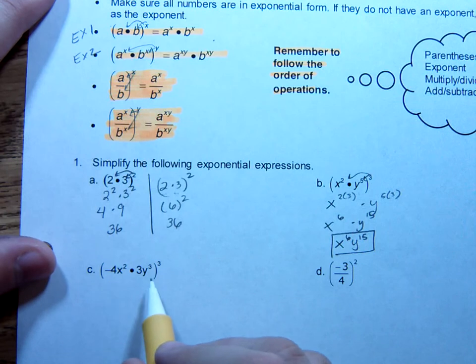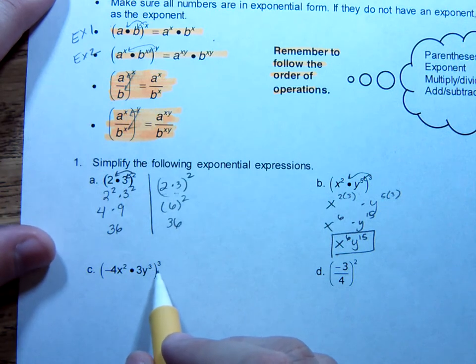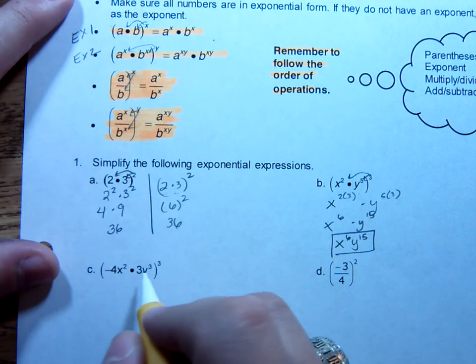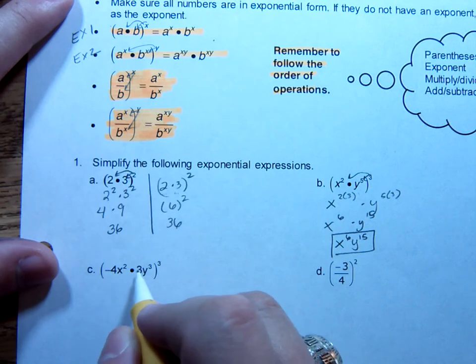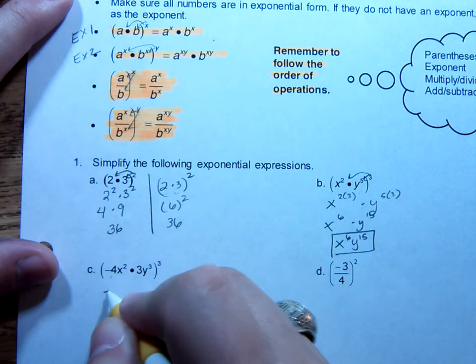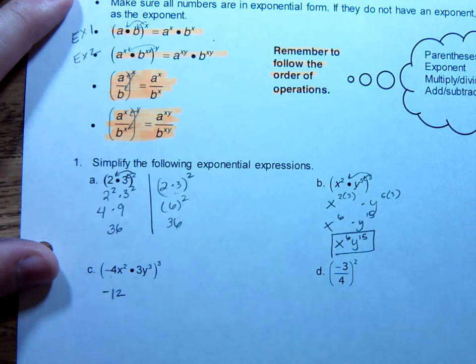Okay, so now we have negative 4x squared times 3y cubed, all cubed again. So what I'm going to do to make this a little bit easier is I'm going to go ahead and work the inside first. So negative 4 times 3. Again, now we're going to multiply. We're going to do the right process with this. So negative 4 times 3 is negative 12. Whenever you're dealing with the big numbers, you do whatever the operation tells you to do.